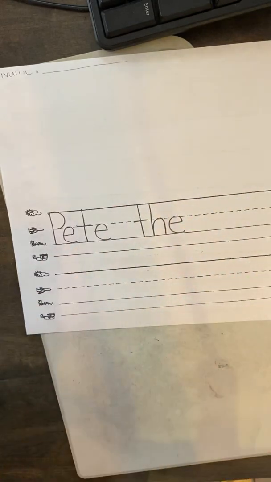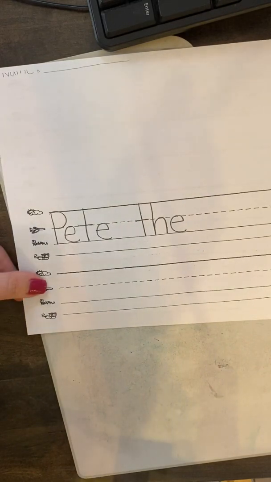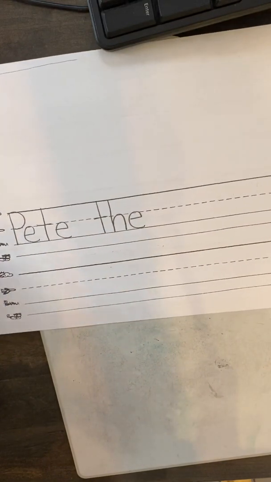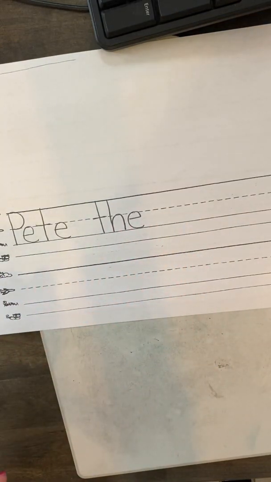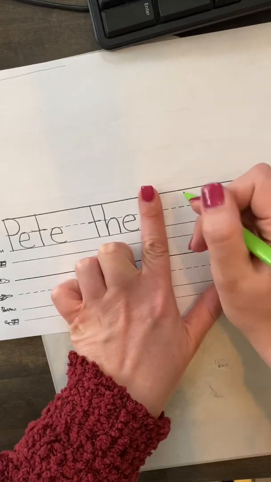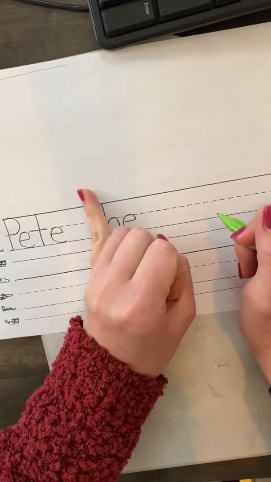But we've now learned 2 lists of words, and I want you to make sure you're spelling all of those words that you should have learned by now correctly when you're writing. Pete the cat. Okay, and cat is also part of his name. So I'm going to do a finger space and cat.